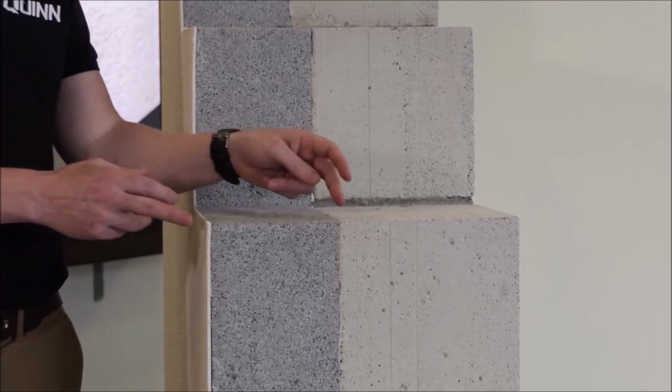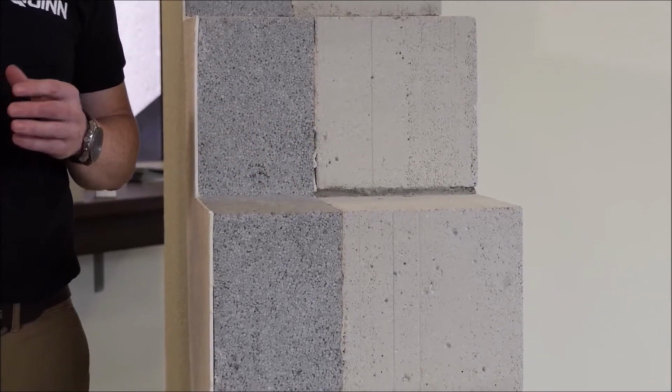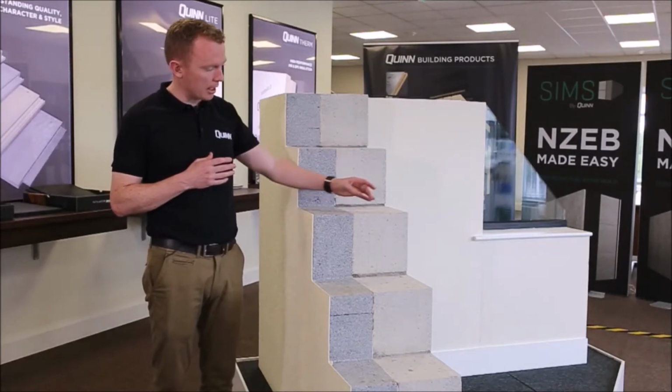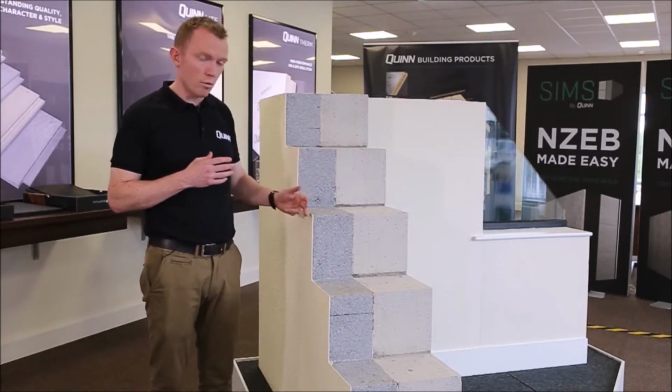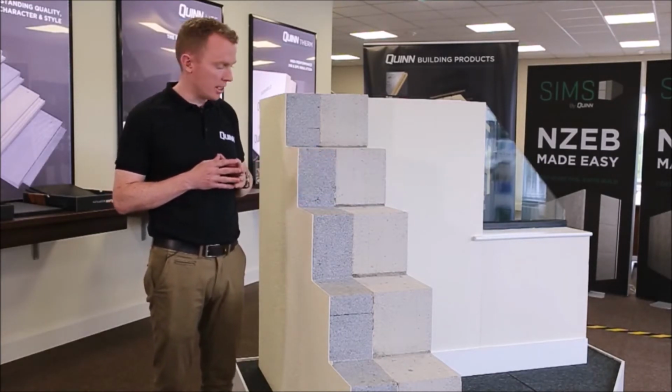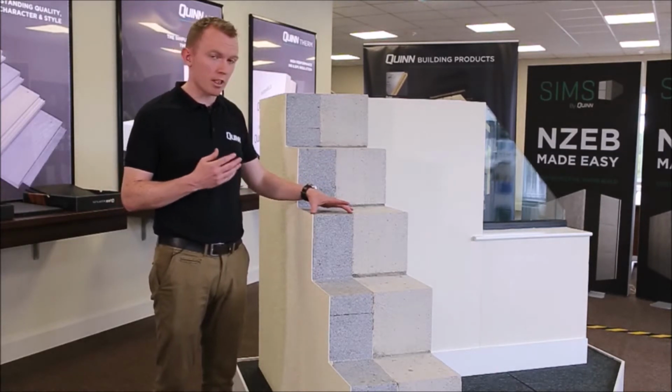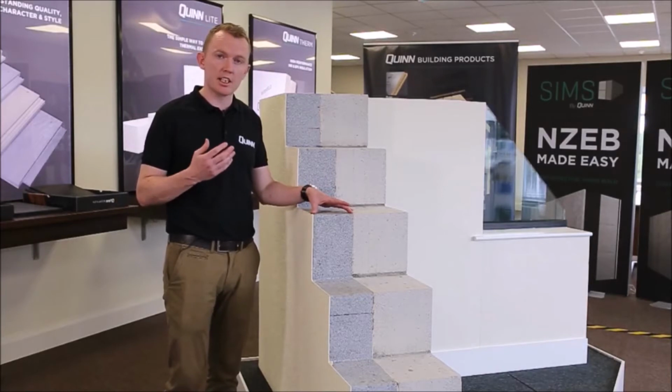Here the insulation is a Quinn Lite Pack Pearl insulation. 140mm thick in this example gives a U value of 0.18 through that wall construction. We're not limited to the thickness of this insulation. That's one of the beauties of not putting insulation in the cavity.